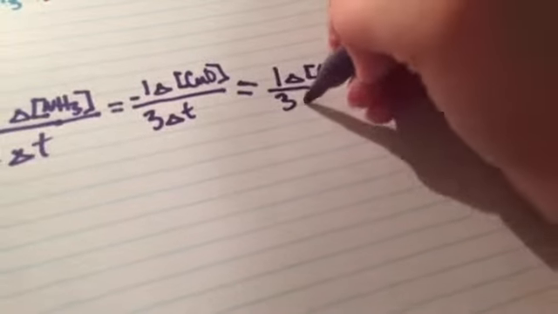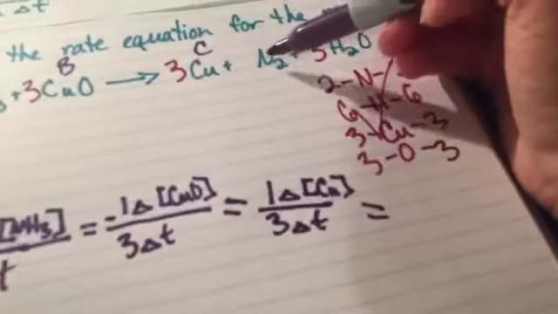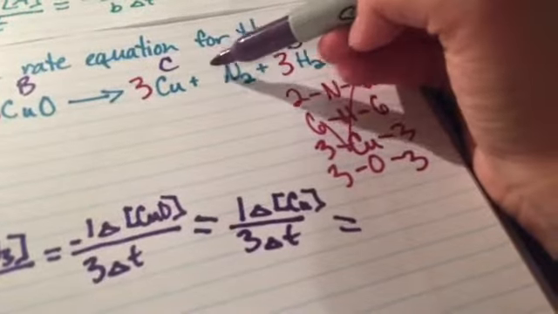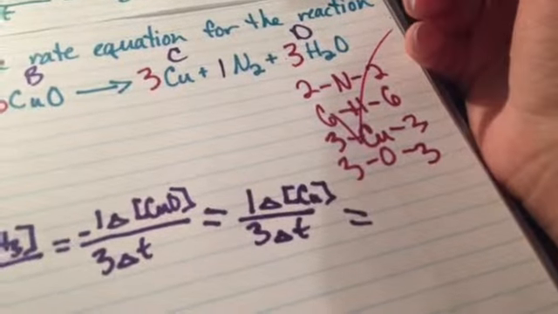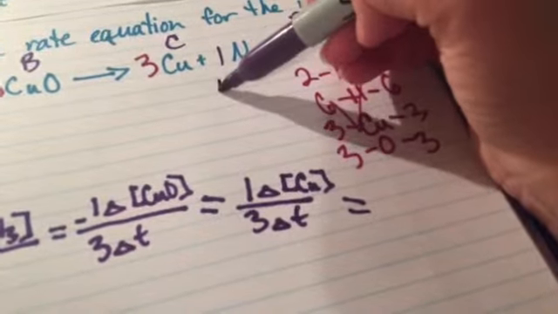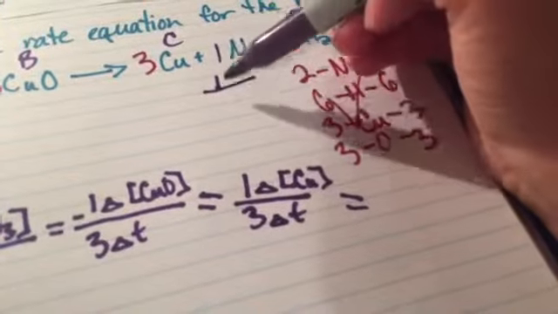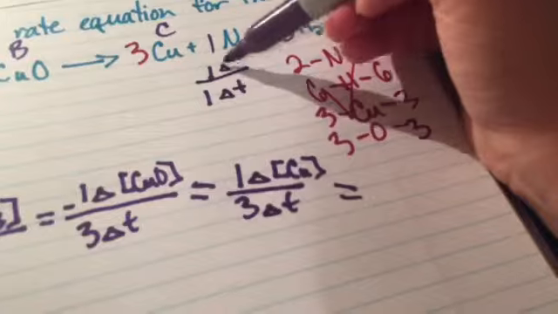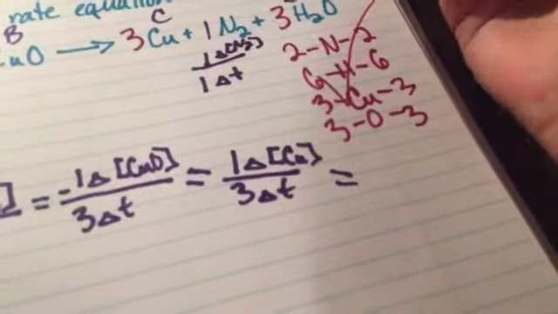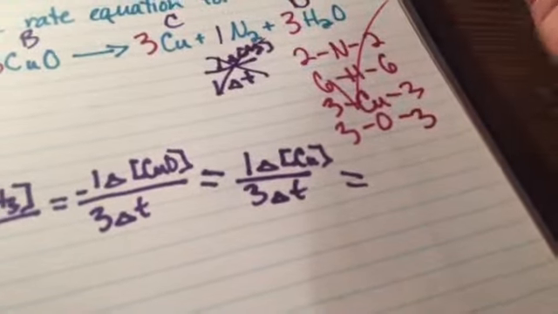of Cu over delta T equals, the reason why we're not using this one is because there's no coefficient before here, it's just an understood 1. And so it would read 1, which would be positive because it's on the product side, over 1. And we don't really need to say that because it's just 1.